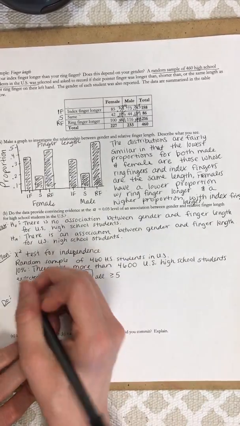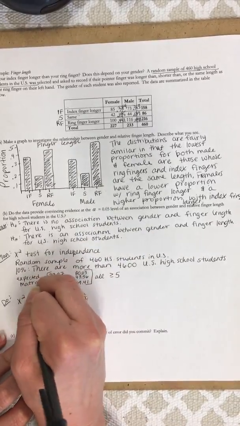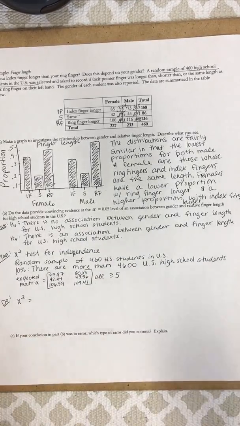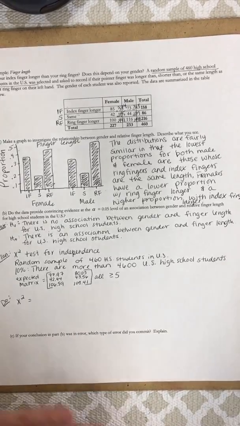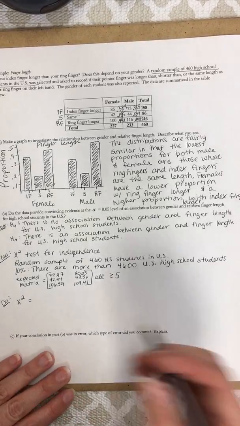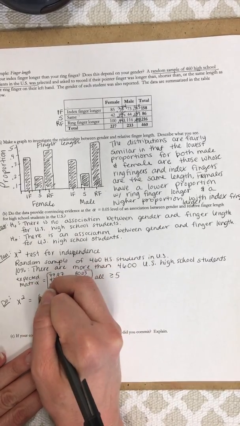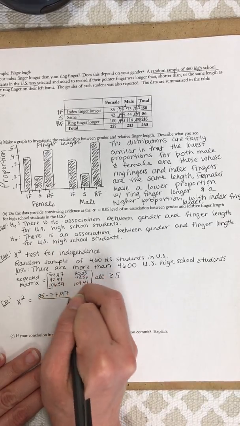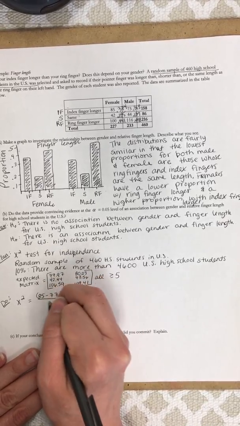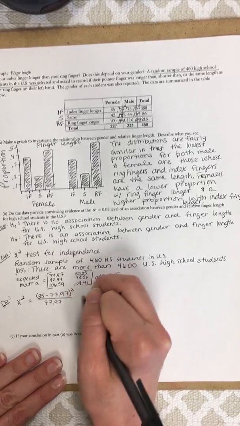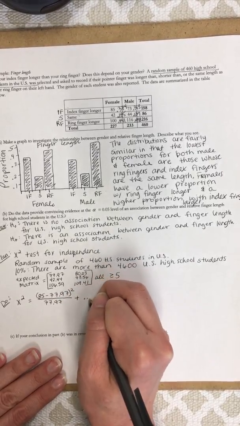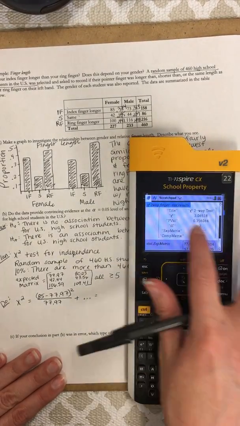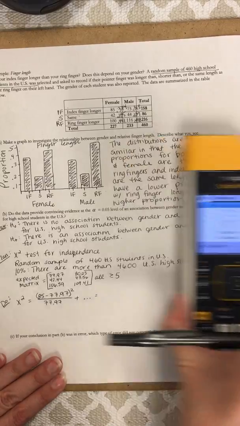But what I am going to do is write out the first term of my chi-squared sequence, because I know that those are calculated using the sum of each observed minus expected squared over expected. So I'm going to at least write out the first term. Plus dot dot dot equals 2.065.